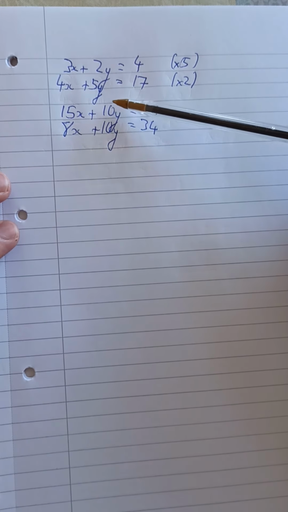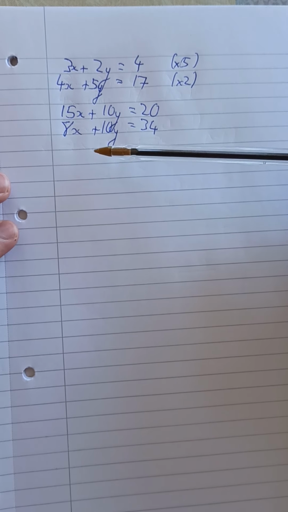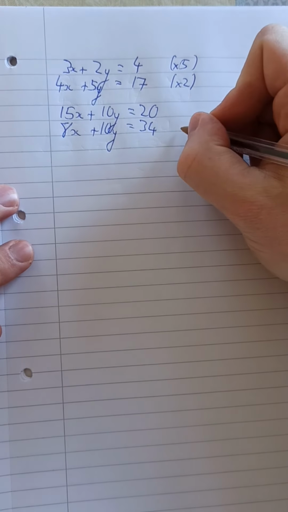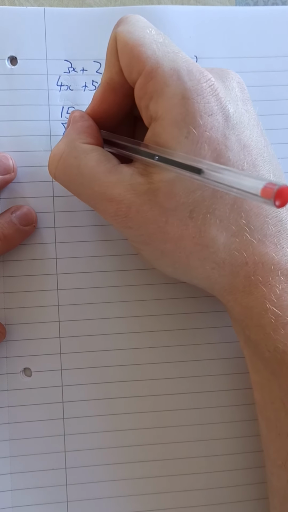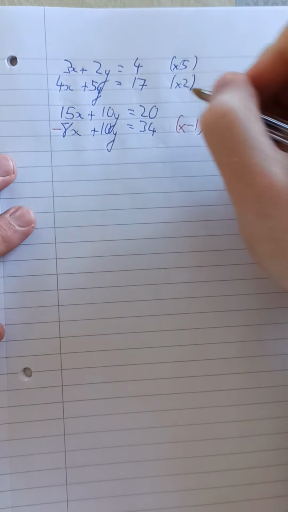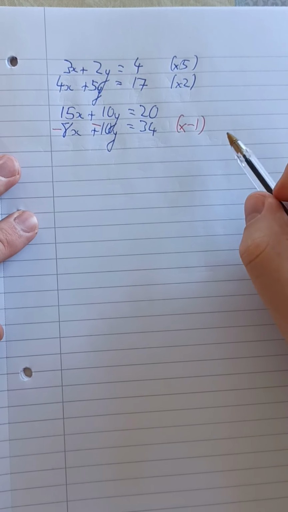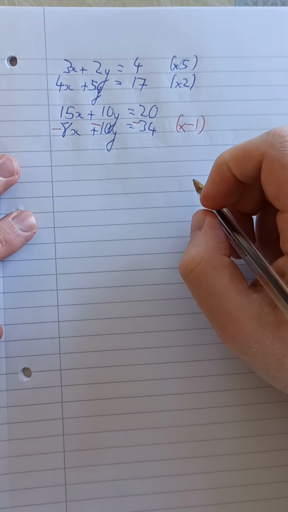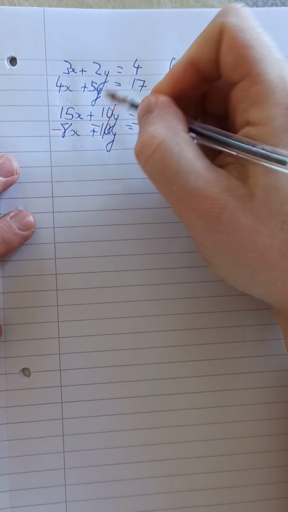Now, I have the same number in front of my y's, but I cannot add straight down yet because I have the same sign. To fix this, I'm going to multiply the bottom row by minus 1. So 8x times minus 1 would be minus 8x. 10y times minus 1 would be minus 10y. 34 times minus 1 would be minus 34. Now, 10y minus 10y will cancel.